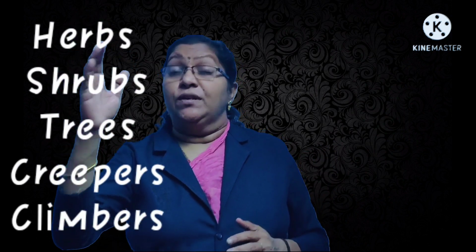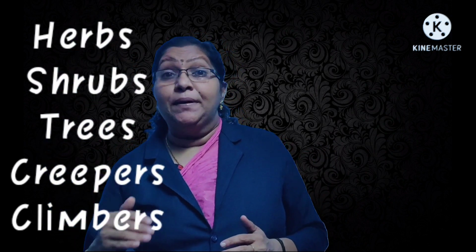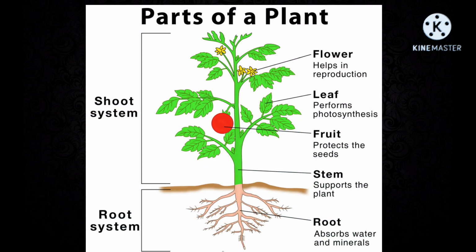Now we have studied about different type of plants. Now we can categorize the plants according to their structure. Now into herbs, shrubs, trees, creepers and climbers. Now look at this plant now. Can you name the part of the plant? You might have studied in smaller classes. Right from smaller classes you are learning the different parts of a plant. Which are they? Let us go through it.